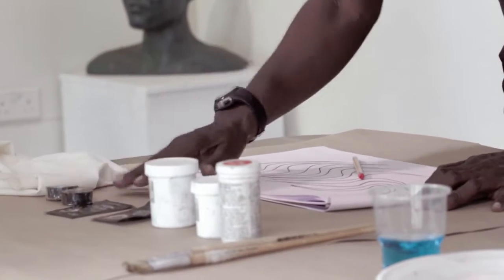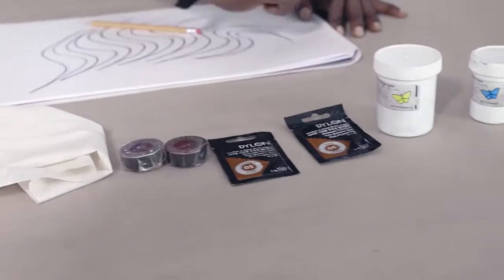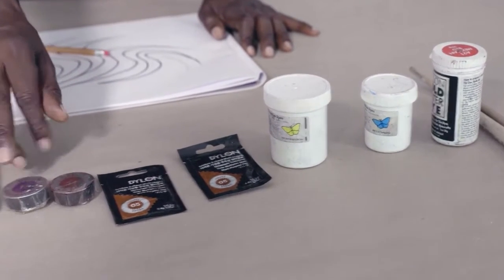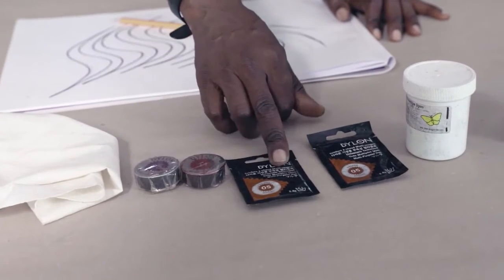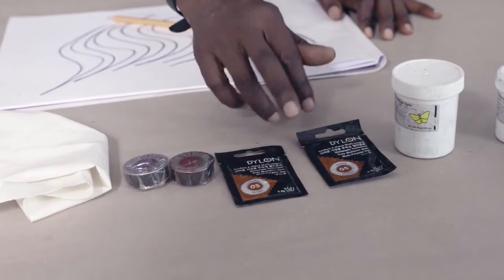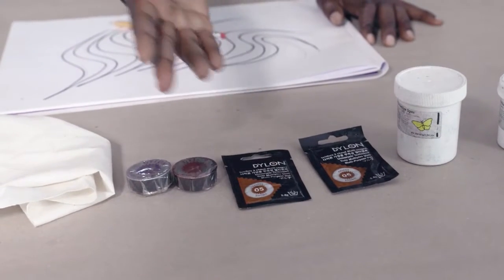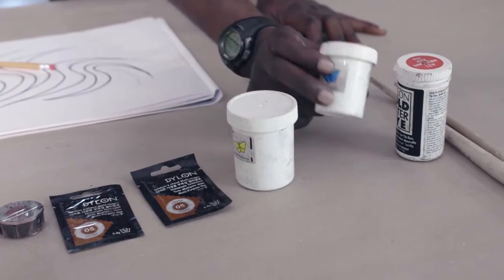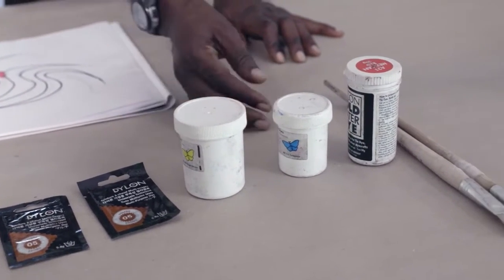Definitely we have Dylon dyes. As you can see, this is a company that has changed from tin dye to bag dye. So you can get these anywhere. You can go on the website. You can always find where they are. These are Prussians as well. They give you much brighter colors, but they all mix well together.